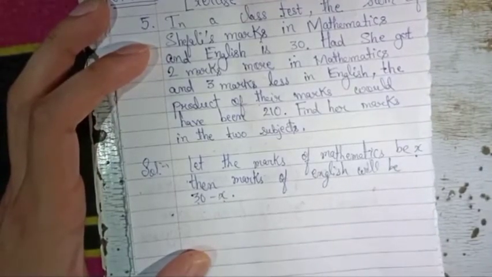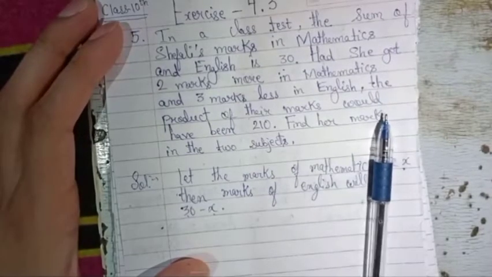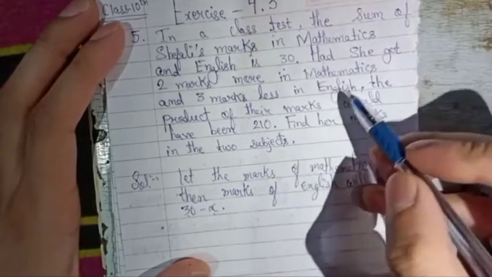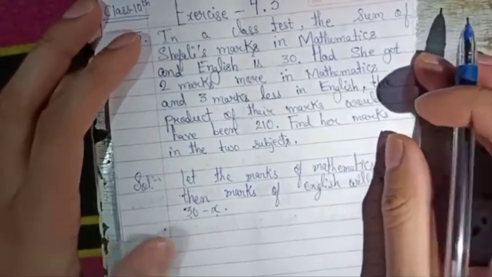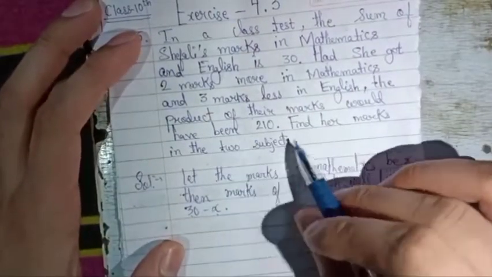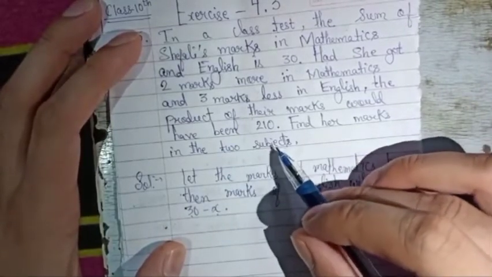And it is given in the question that when she got 2 marks more in mathematics and 3 marks less in English, the product, meaning multiplication of their marks, would have been 210.